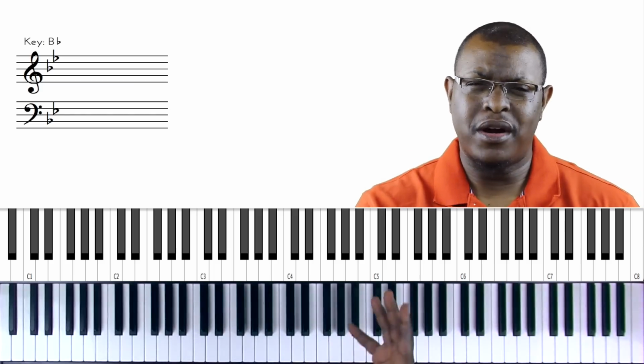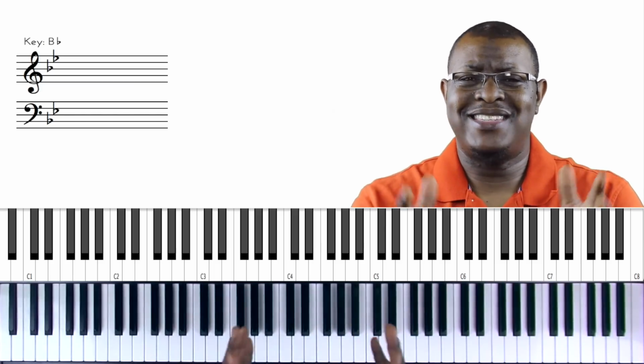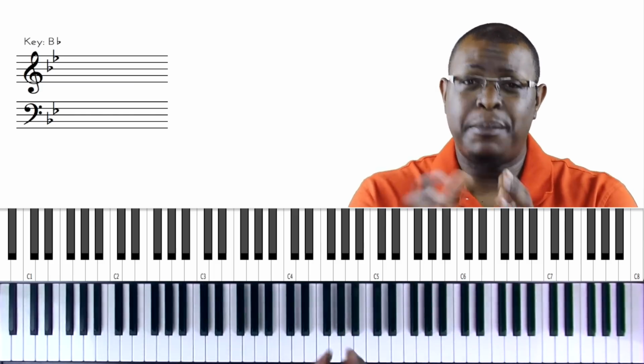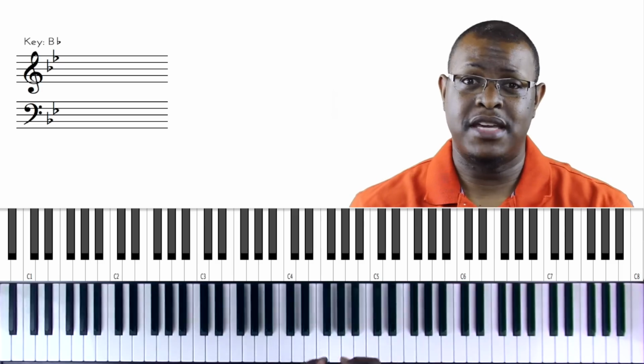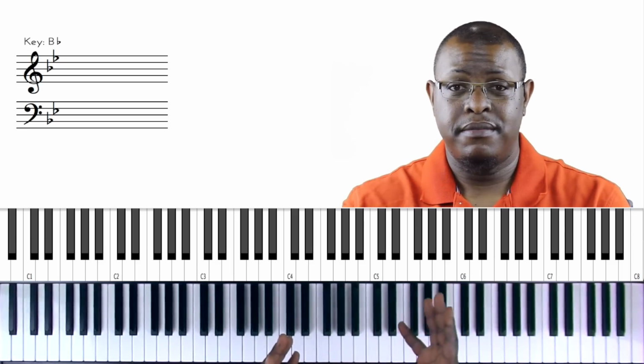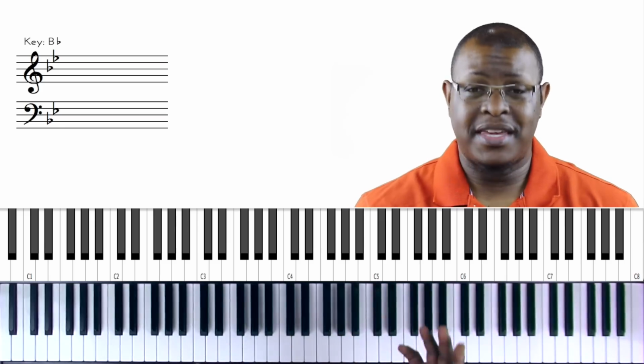So passing chords, what are they? Well, in simple terms, it's a non-diatonic chord, meaning not part of the key, that we use to help us get from one chord to the next chord. All right. So for us, we're going to be in the key of B flat.